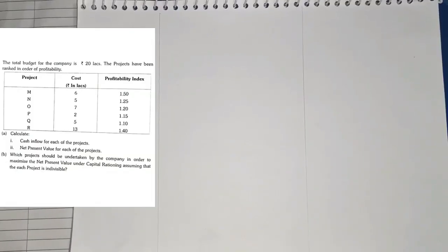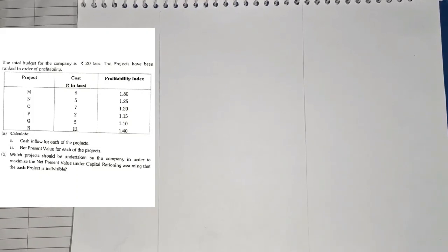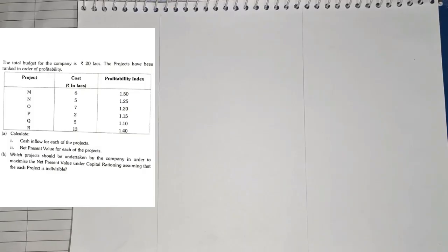Okay, now let us read the next question. The total budget for the company is rupees 20 lakhs and the projects have been ranked in the order of profitability. They are giving you the projects, they are giving you the cost. Cost is nothing but outflow, outlay, and profitability index has been given to us. Calculate the cash inflow of each of the projects, that is PV, and the NPV of each of the projects, and which projects should be undertaken by the company in order to maximize the NPV under capital rationing, assuming that each project is indivisible as well as divisible. Okay, we will be solving in both the methods here.